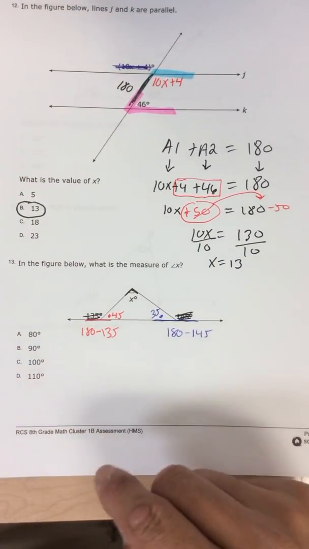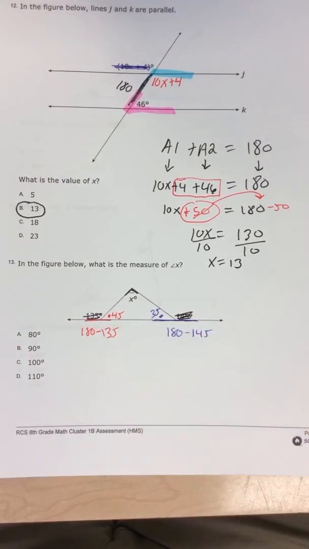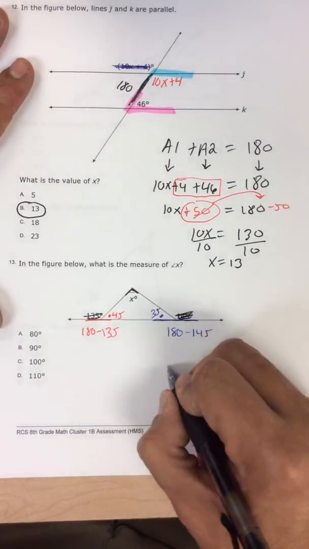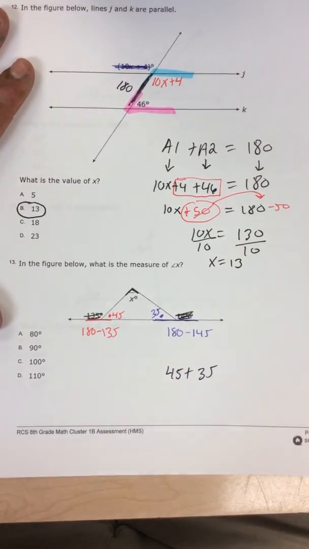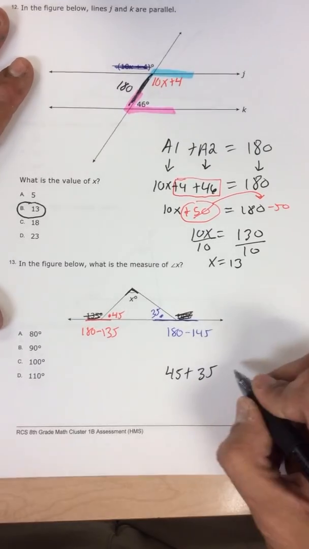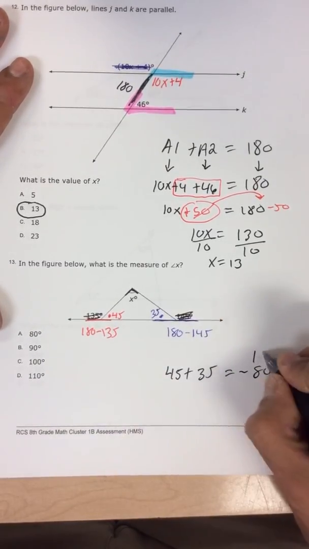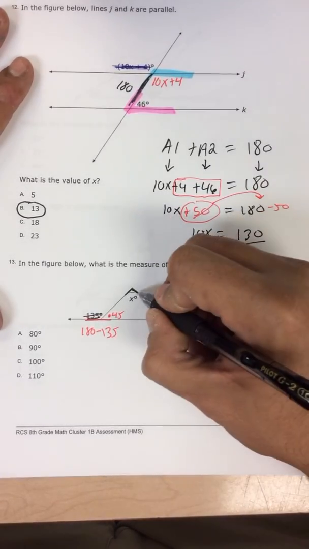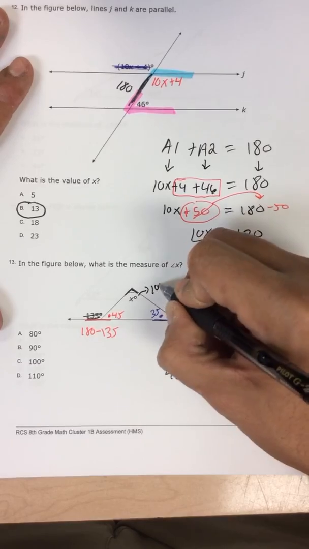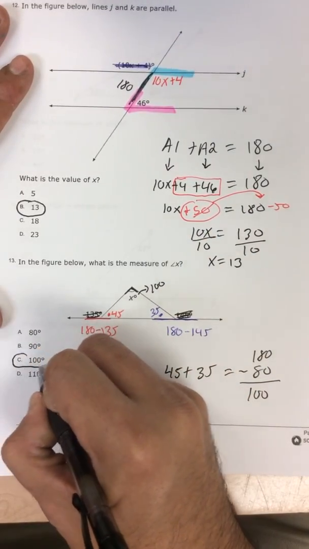And now you will notice that I have a triangle, and a triangle adds up to 180. So I can say 45 plus 35 gives me 80. And then we're dealing with a triangle, so I can subtract 80 from 180, and that gives me 100. So the missing angle, which is x, is 100 in this situation. So my answer will be C, 100.